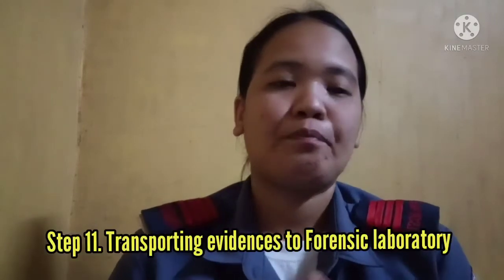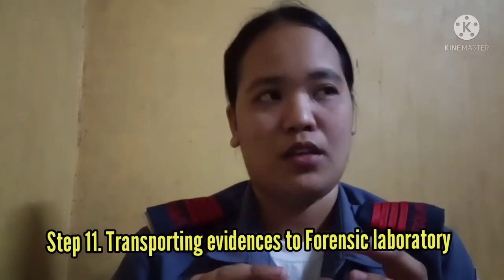Step number 11. After the process of photographing, measuring, and labeling, at this juncture we are able to package all the evidences in an antistatic bag to help ensure the integrity of the data is maintained and the authenticity, or the originality, I should say, is maintained on the evidences.